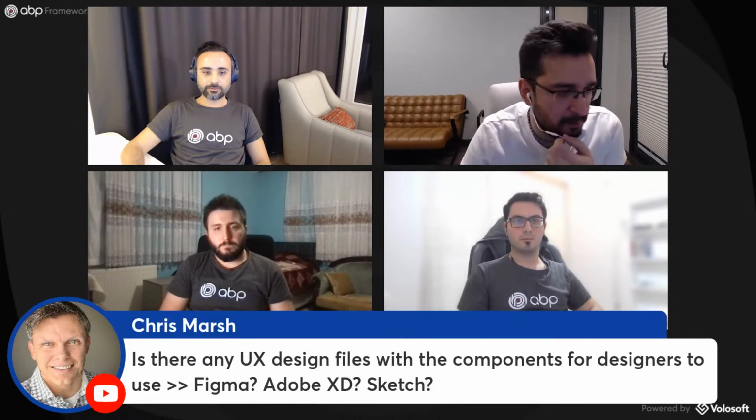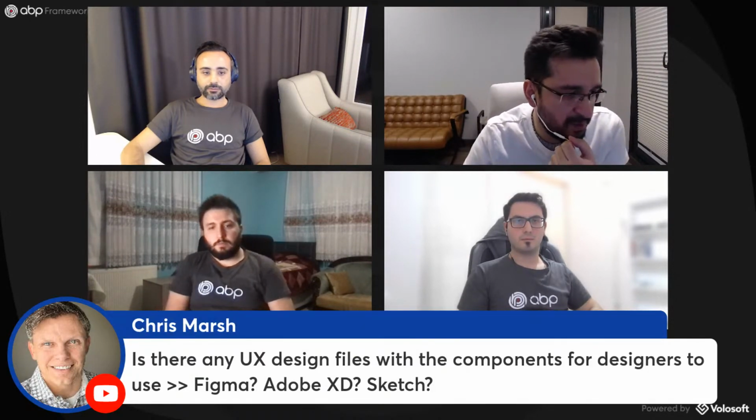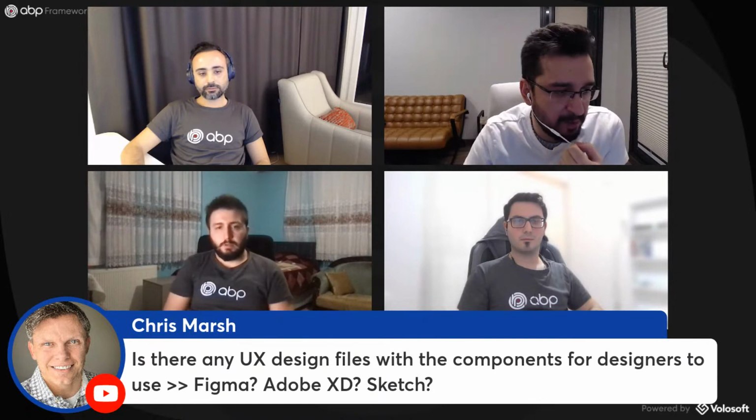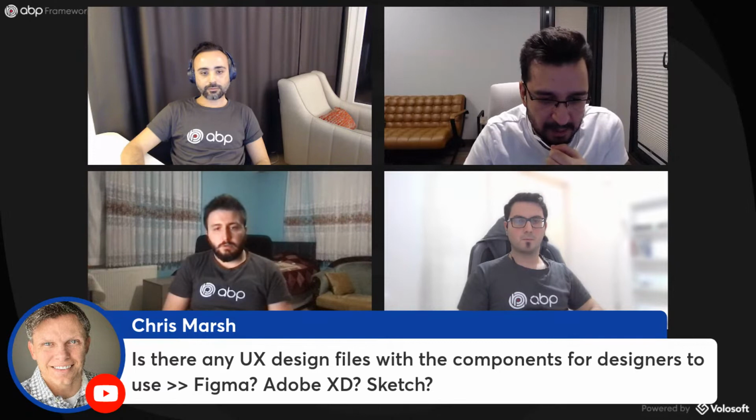Okay, the same question again: yes, we have designed LeptonX in Figma. So there are Figma files for the designs, yes. Comment about Metronic: anyway, we love Metronic, so we don't have any problem.